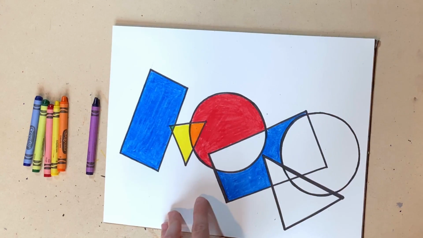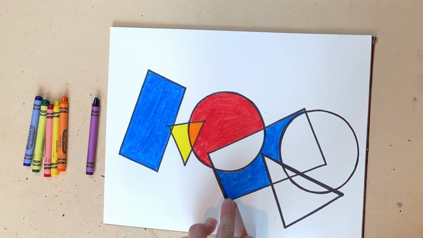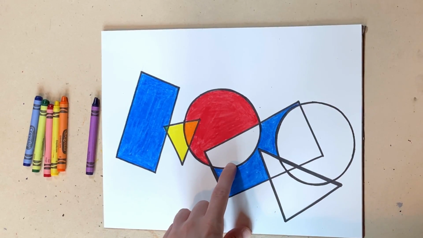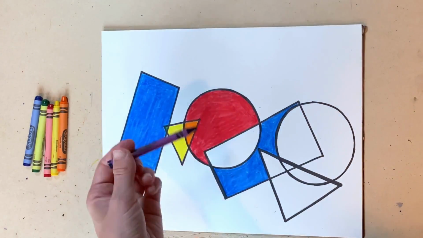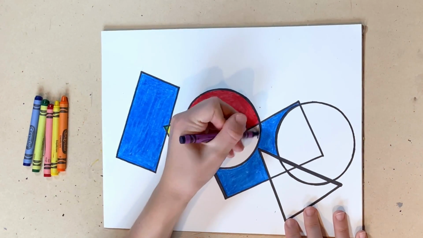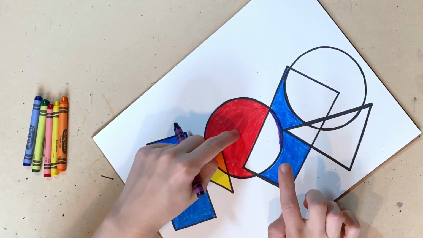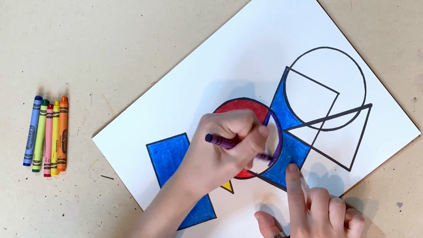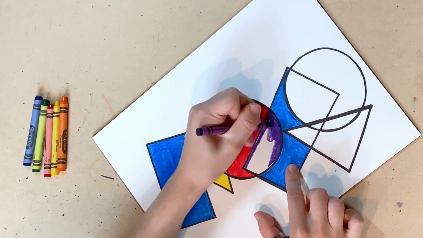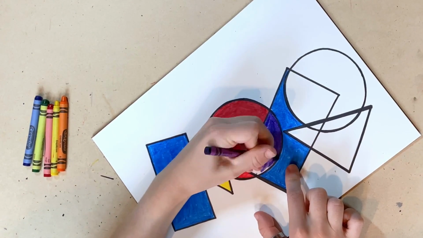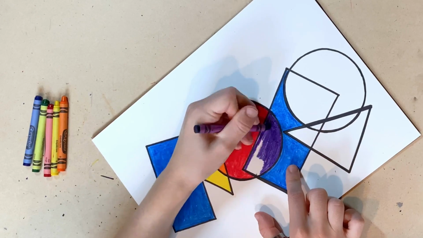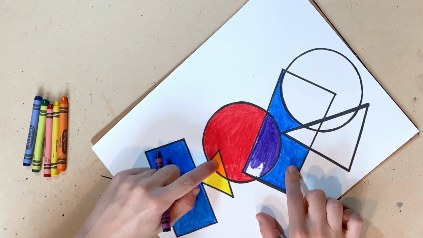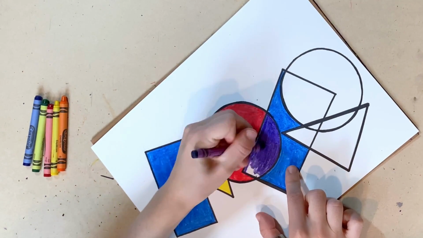Okay, so now I colored the blue rectangle. Now red and blue are two primary colors. Together they make purple. So I'm going to color the inside of the circle and the rectangle purple. So every overlapping space will be colored a secondary color. So here's overlapping, here is overlapping, and here is overlapping.